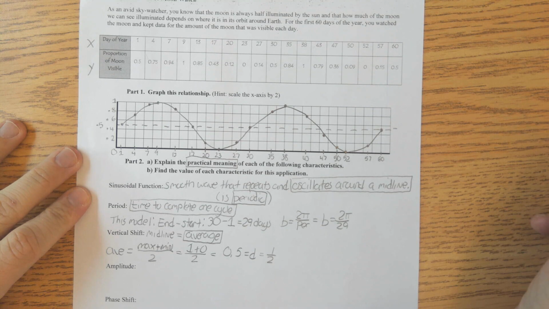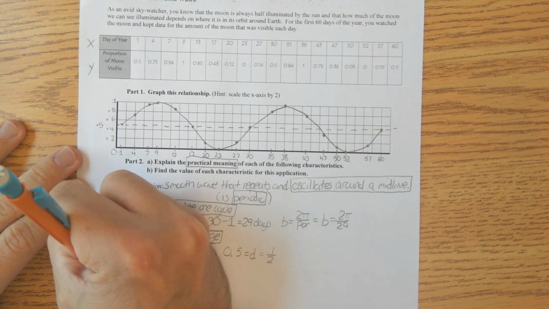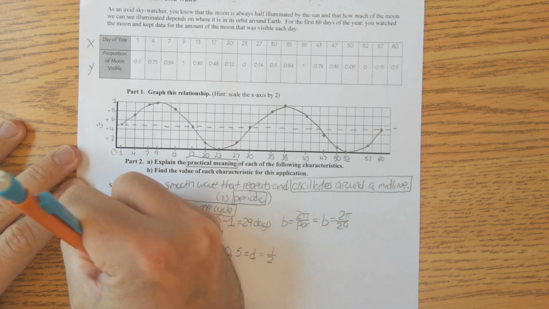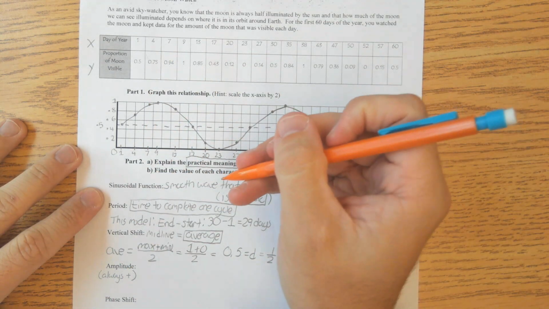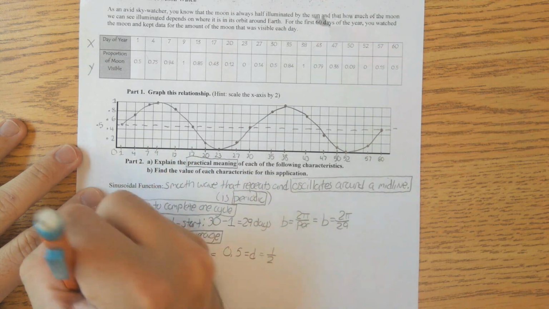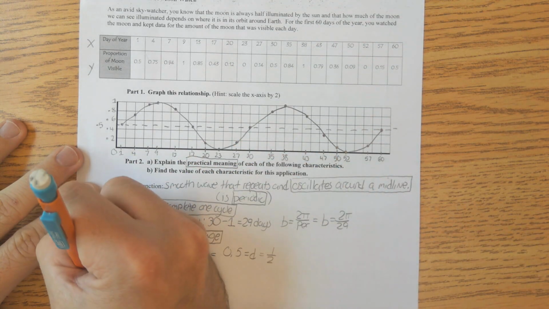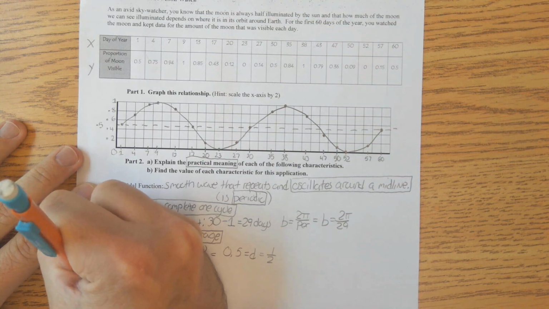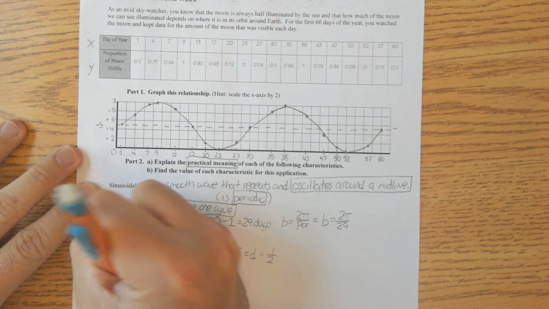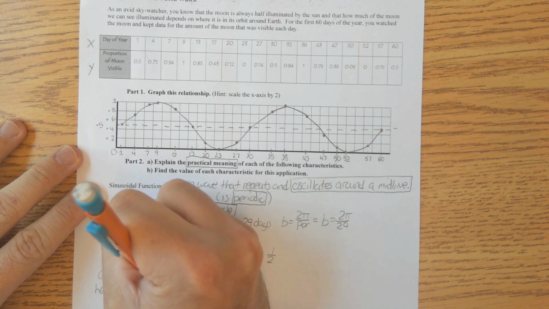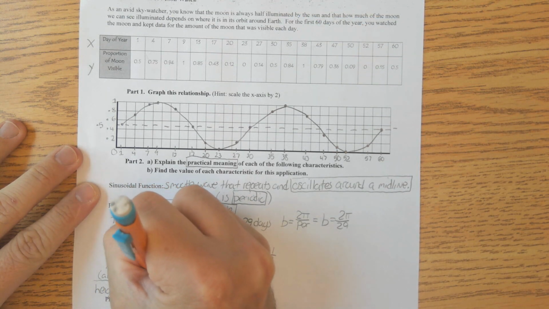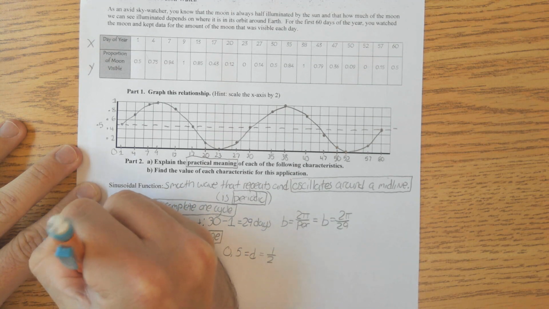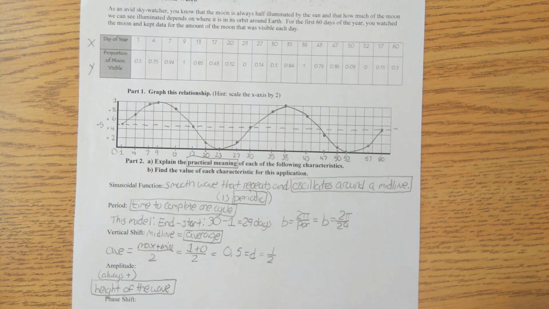Amplitude: the basic thing you need to understand is that it's always positive. The practical meaning behind it is that it is the height of the wave. It's very important to understand that, because when you answer questions for me, I want to know the meaning behind this. I don't just want to know what the amplitude is or what the phase shift is.